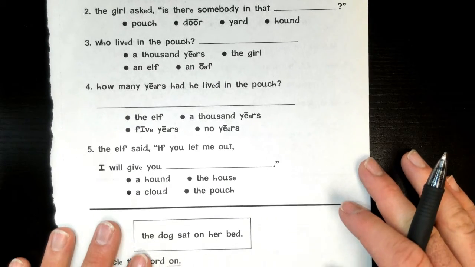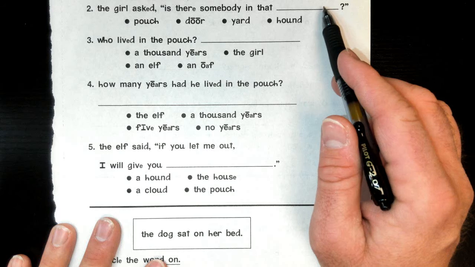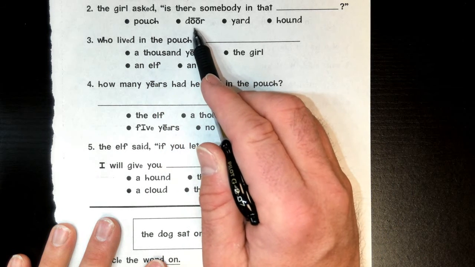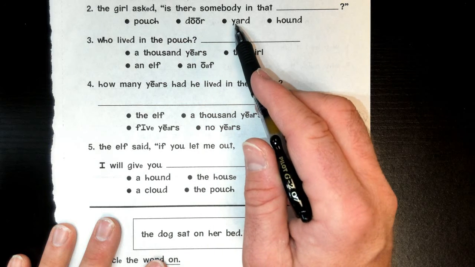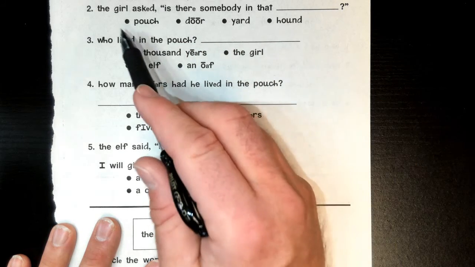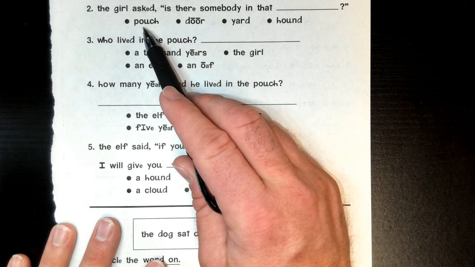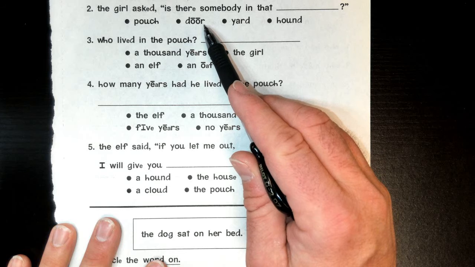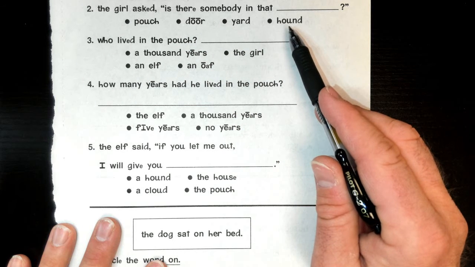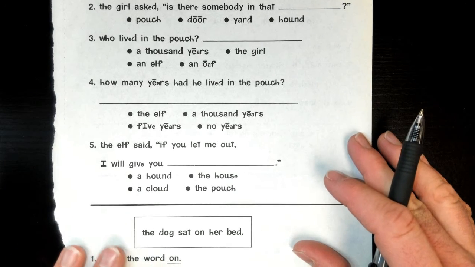Number 2. The girl asked, is there somebody in that blank? Is there somebody in that pouch? Is there somebody in that door? Is there somebody in that yard? Or is there somebody in that hound? The girl asked, is there somebody in that blank? In that pouch? In that door? In that yard? Or in that hound? Make sure you circle the correct answer, and then you can write it at the end.